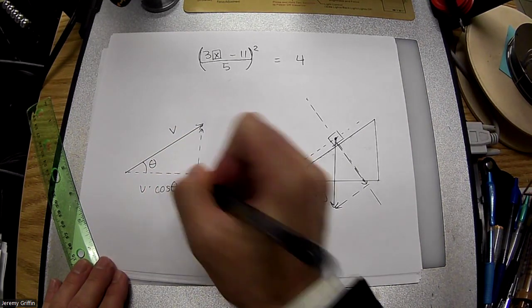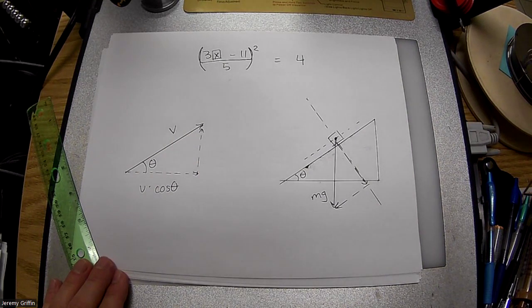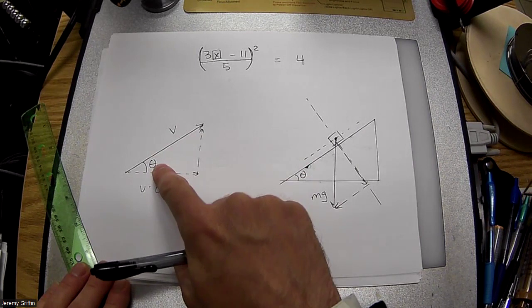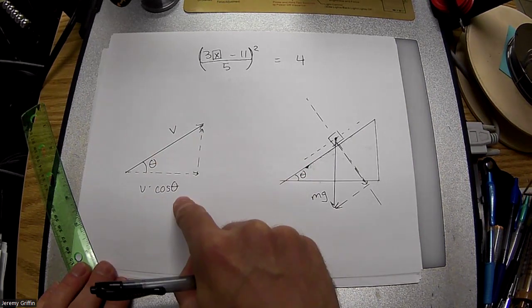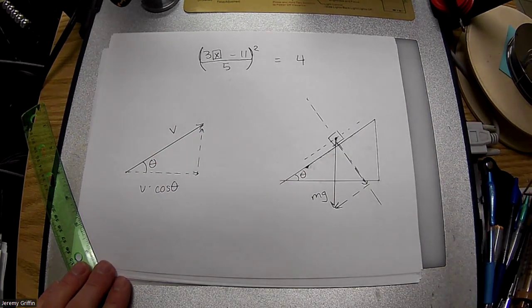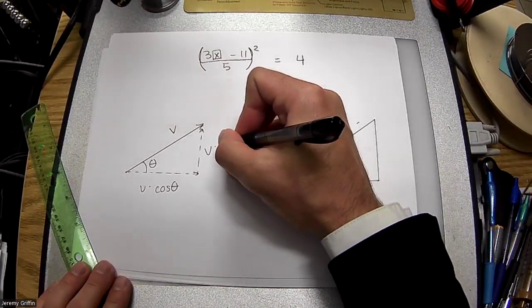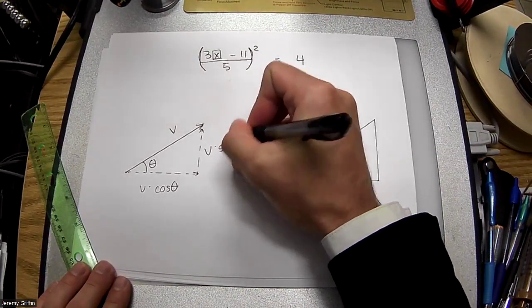V cosine theta. Yeah, V cosine theta. Right? If you had numbers, if that V was like 10 meters per second and that angle was 30 degrees, 10 meters per second times cosine 30 degrees, okay, you do something like that. Okay. And what is this like right here? V times sine theta. There you go.